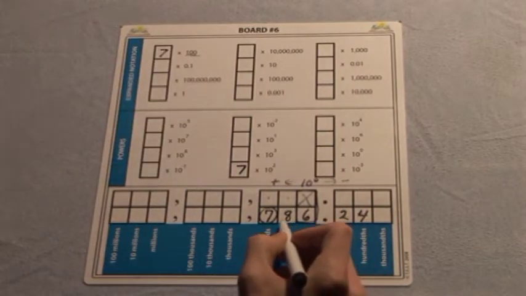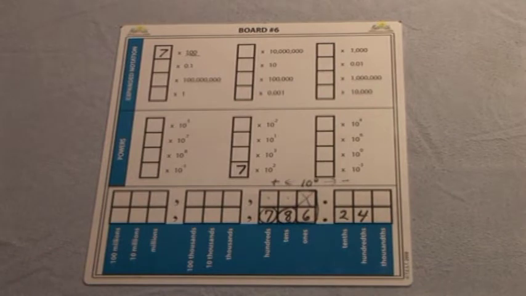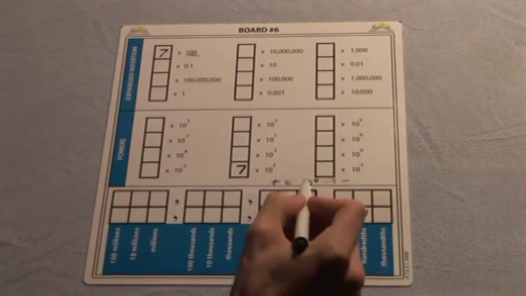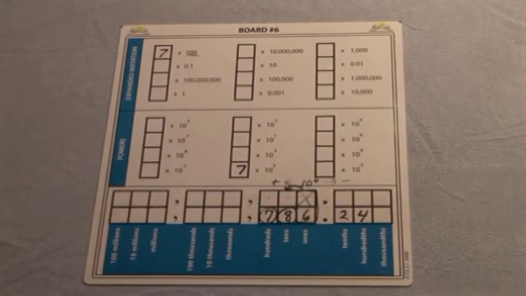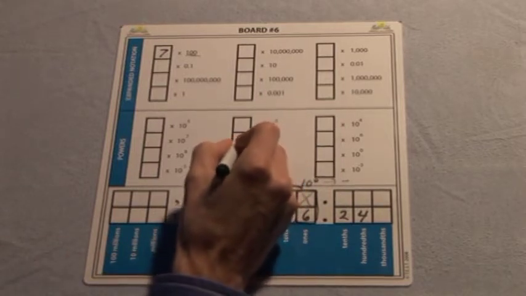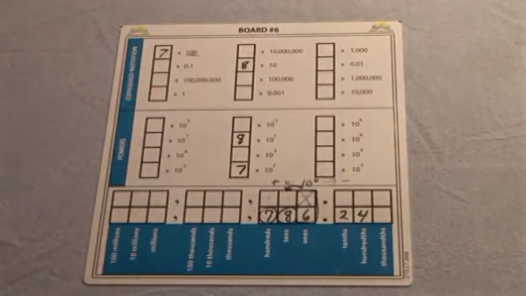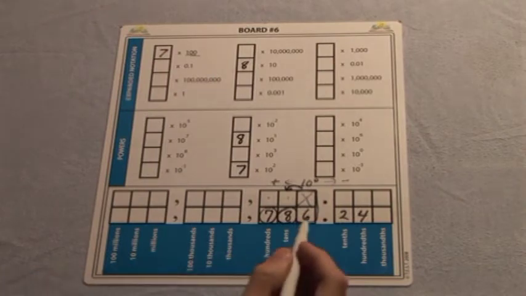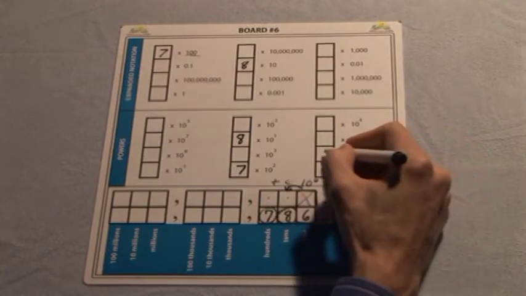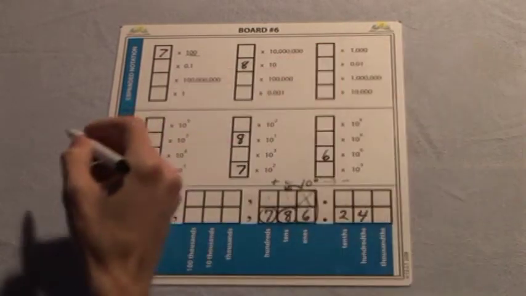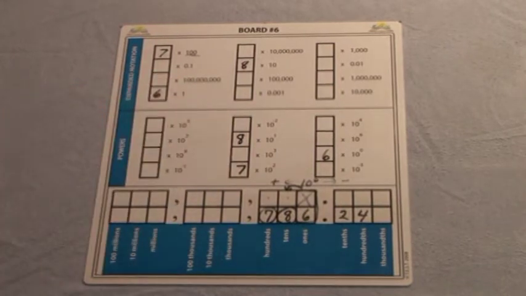Then we'll go to the next one and we'll look at the 8. The 8 is in the tens place, which is 1 place over from the 10 to the 0. So therefore the exponent is 1. So we'll come up here and place an 8 here, and we'll also place an 8 up here in the tens place. The next one is the ones, which is 10 to the 0. We'll put the 6 here, and we'll put the 6 here.